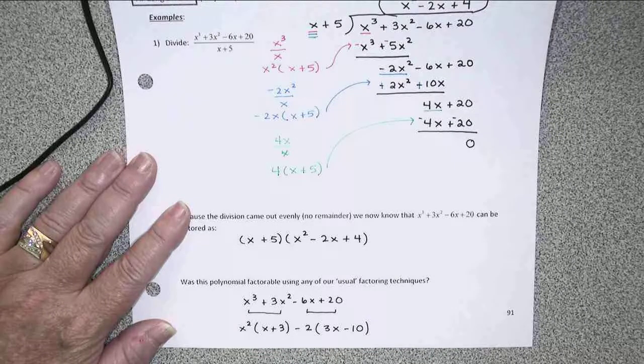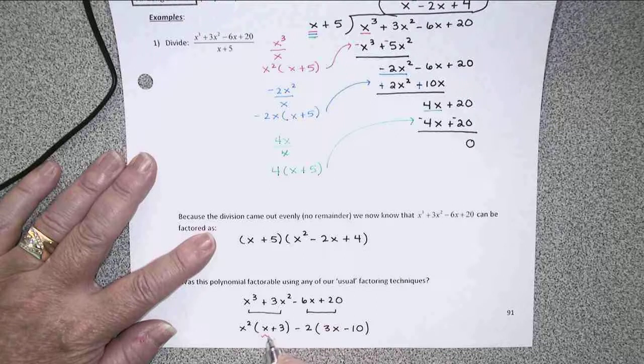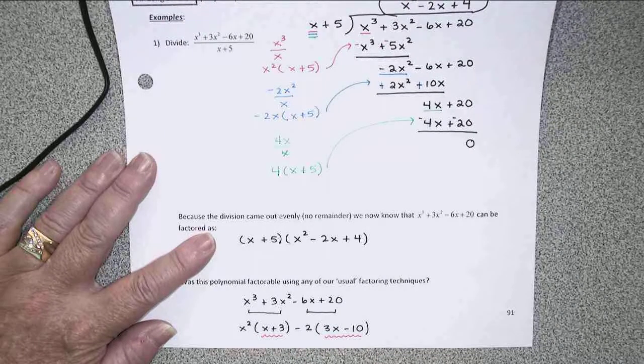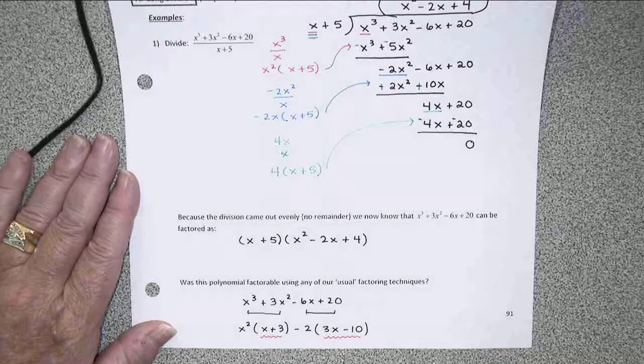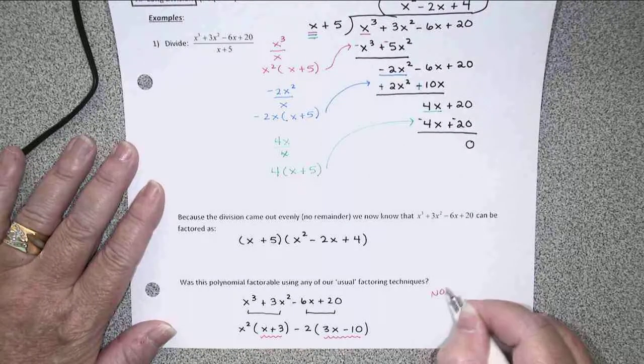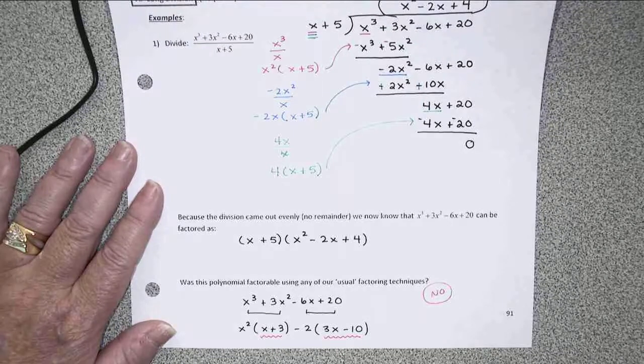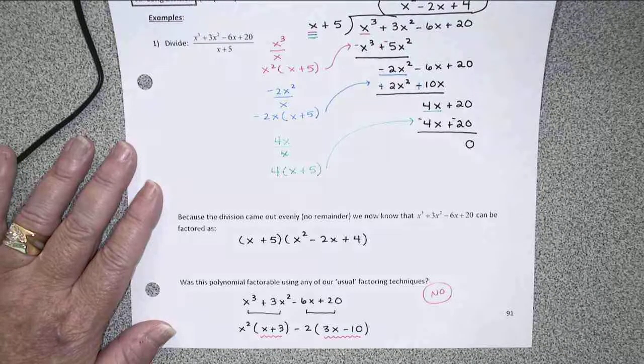Notice we've got a problem here. If the grouping method is going to work, those two groups in the parentheses have to be equal. And in this case, they're not. So no, our usual factoring technique for 4 terms did not work. Long division was the only way we were able to discover this particular factored form.